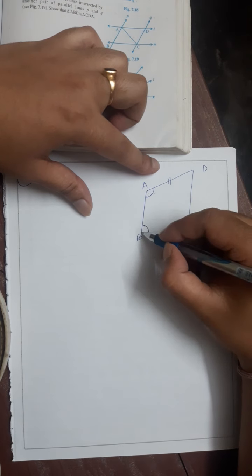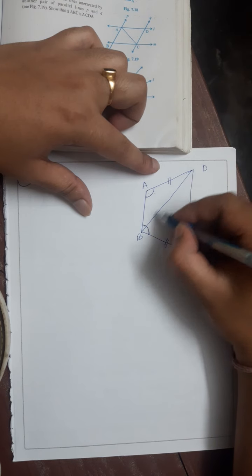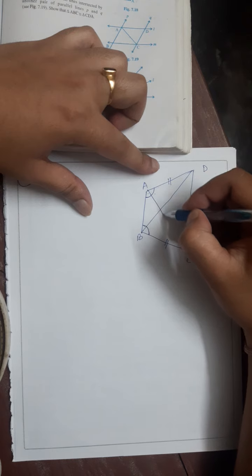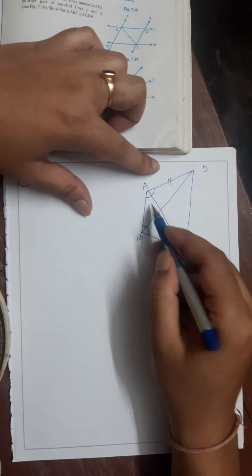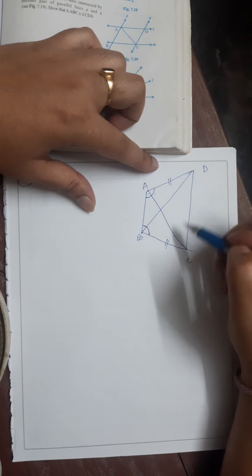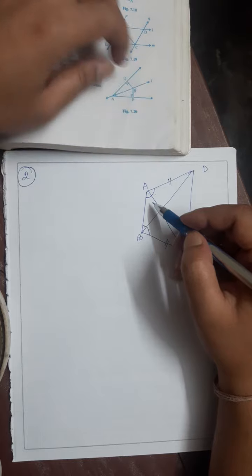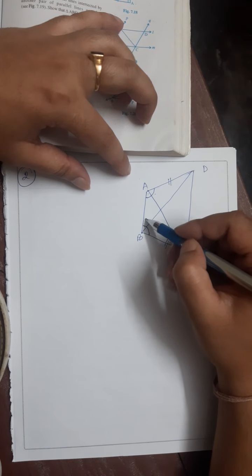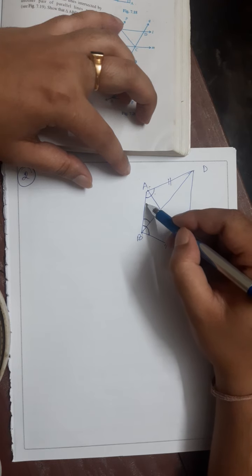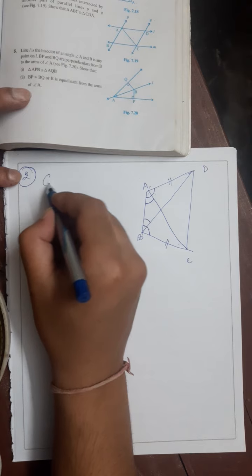You have to prove that triangle ABD is congruent to triangle ABC. So we have to join AC. These two triangles are congruent. And the second proof is BD is equal to AC. And the third proof is angle ABD, this angle, has to be equal to angle BAC, this angle. Okay, so we'll start with given.